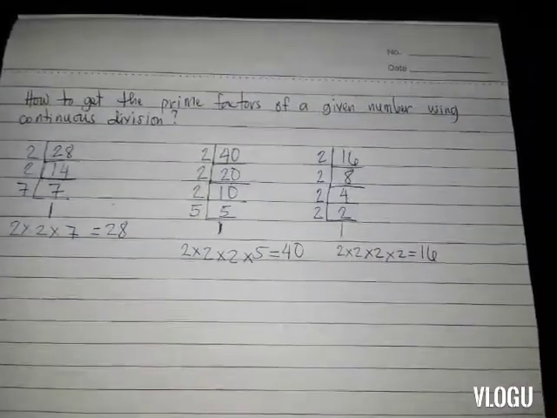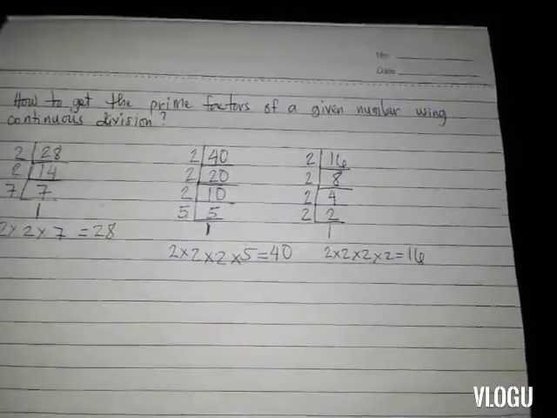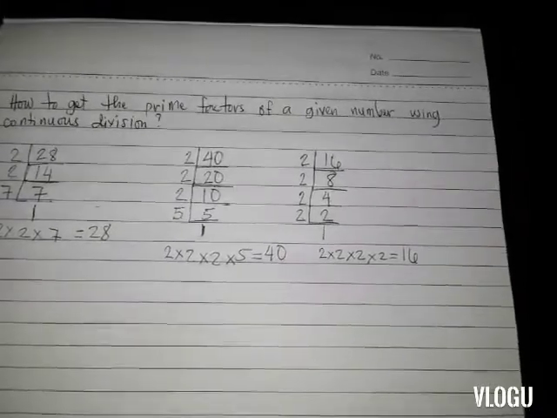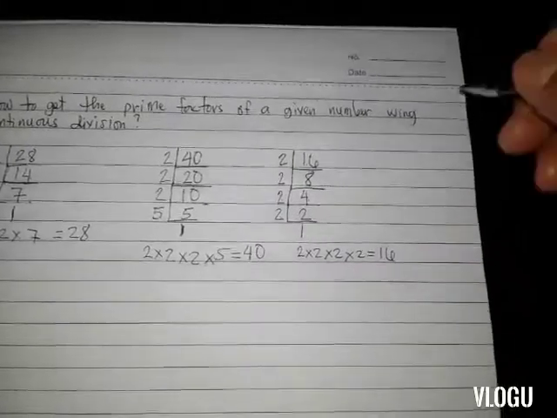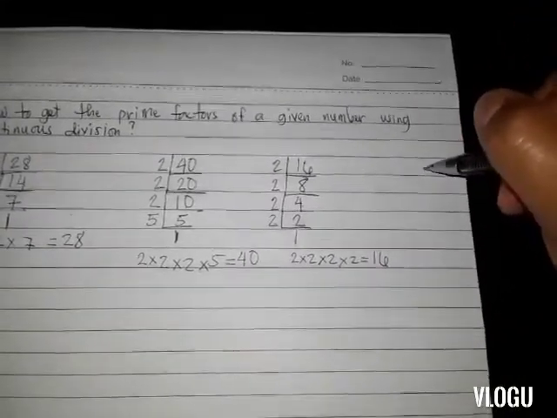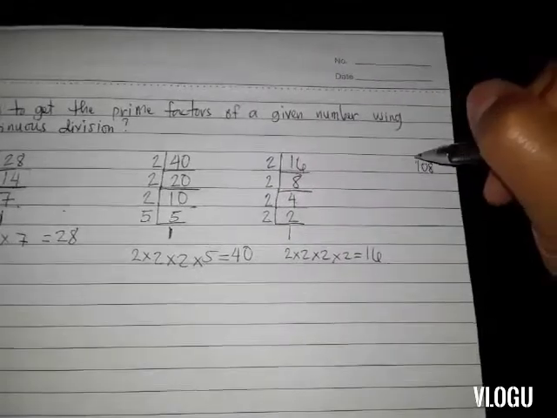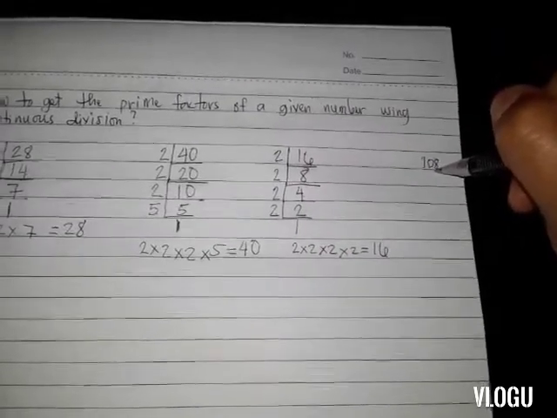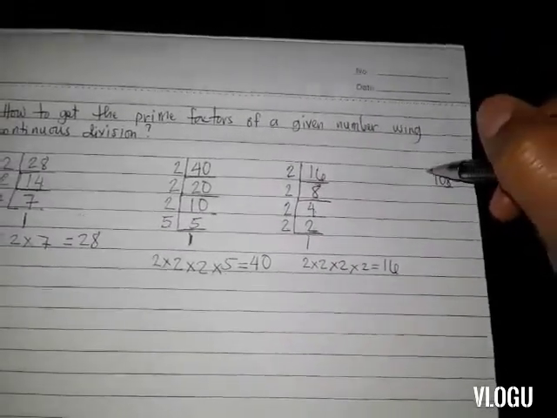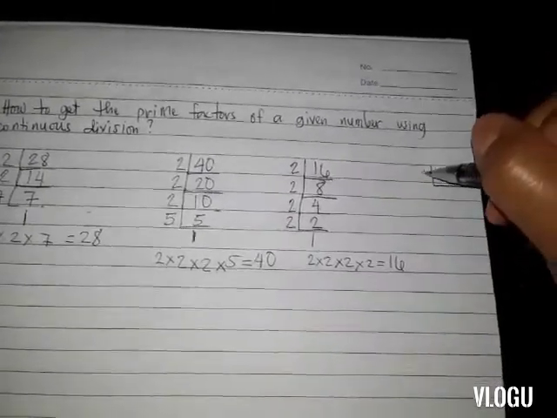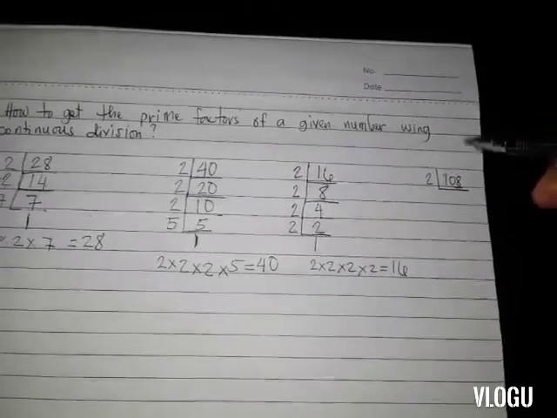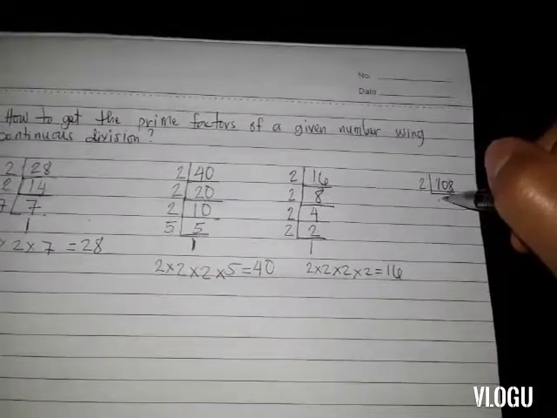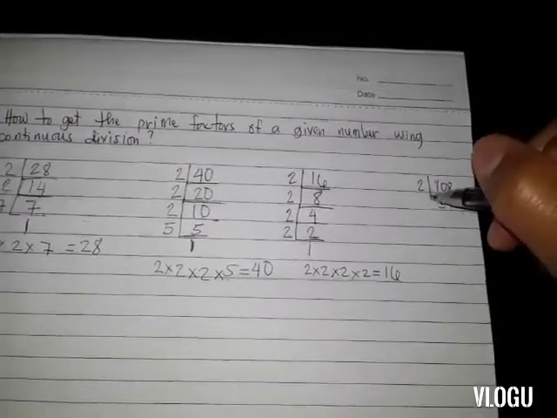Okay, another example. We have 108. Okay, so let's try 108. So 108 ends with an even number, so it is divisible by the smallest prime number 2. So 108 divided by 2 is equal to 54.